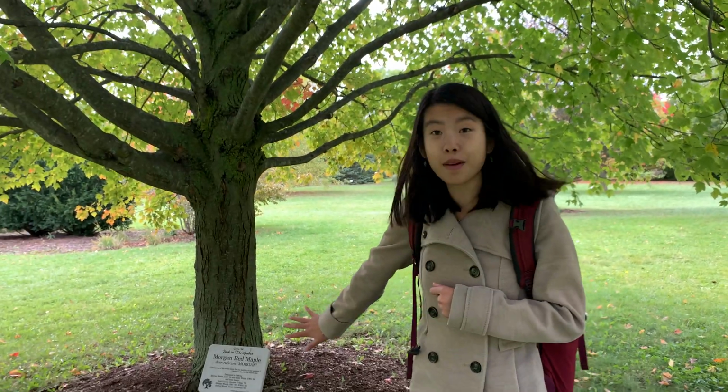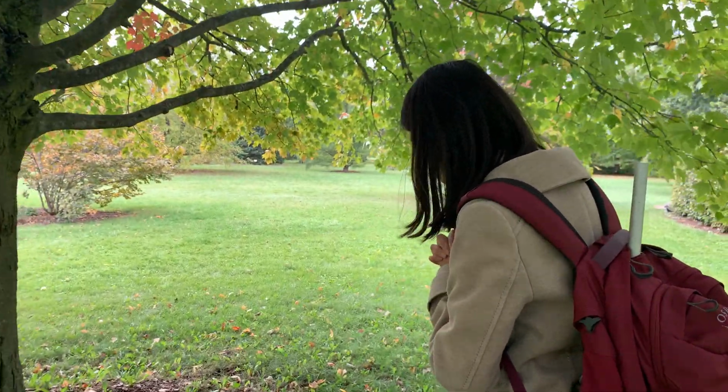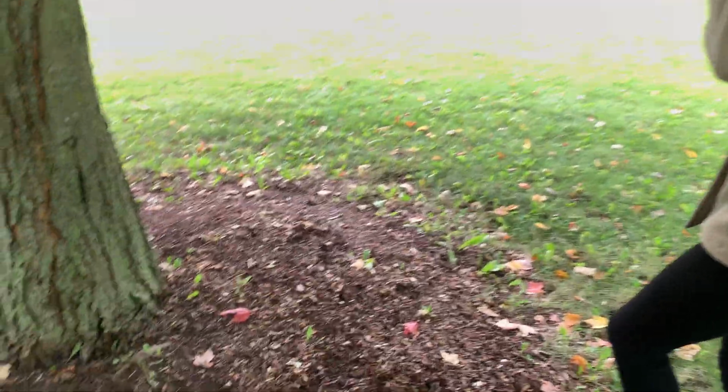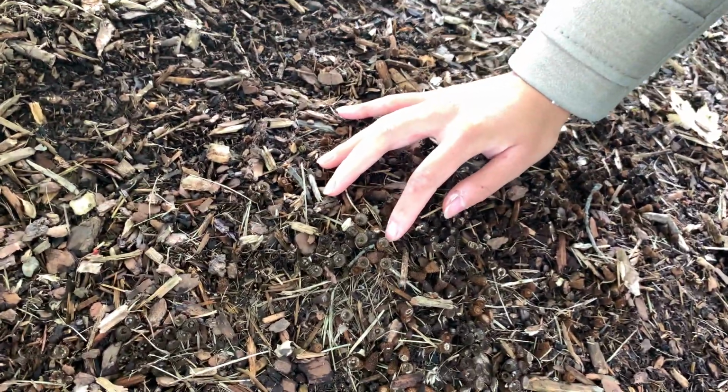Alright, so we're right here underneath the Morgan red maple, and it's nice and shaded here. In the mulch, a lot of times we find really cool fungus popping up. So let's see if we can find this fungus that we want to see. And I think I see some right here. So another year in a row we have these cool guys.